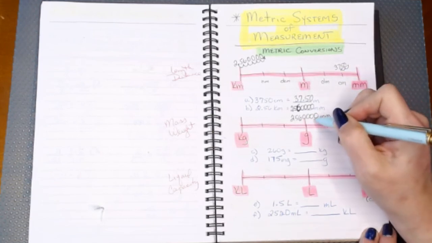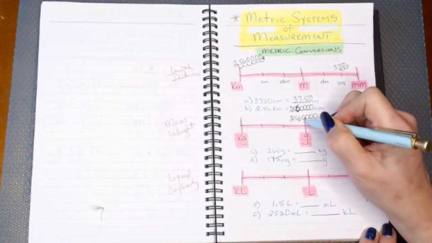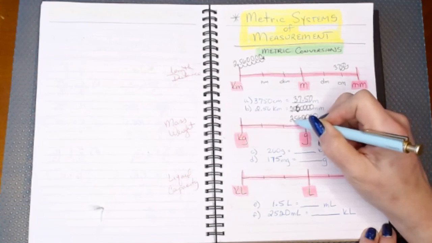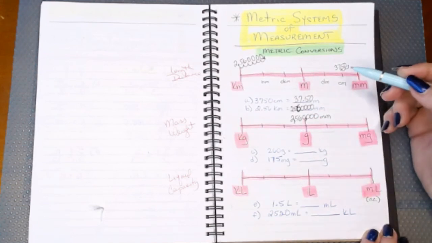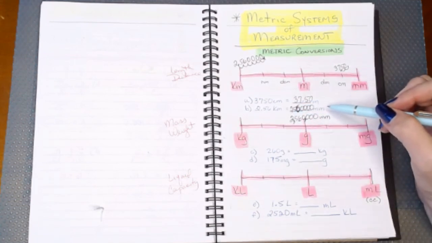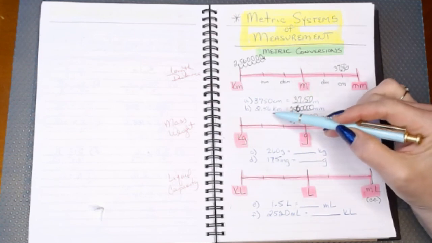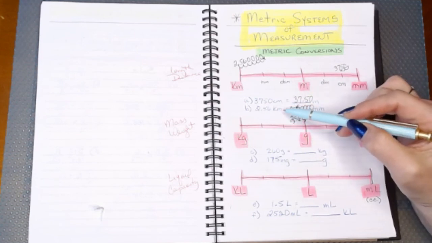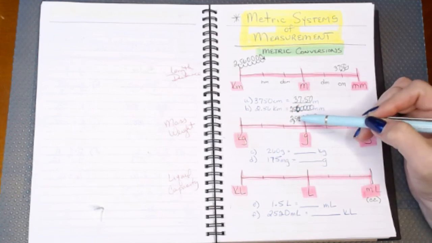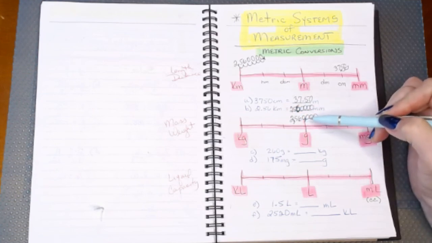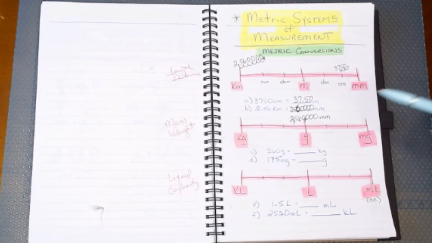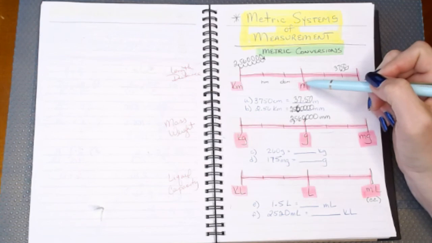So let's count in 1, 2, 3, put in a comma. 1, 2, 3, put in a comma. So if we were to read this number, 2 and 56 hundredths of a kilometer equals 2,560,000 millimeters. All right? And all we did was move our decimal place left or right, depending on where we started and where we ended up.